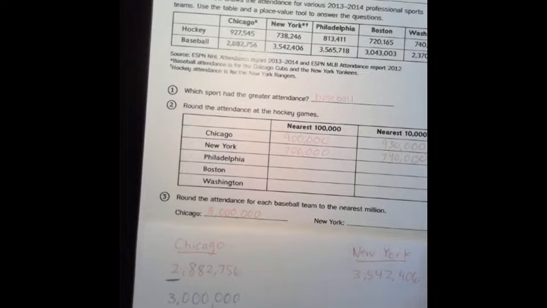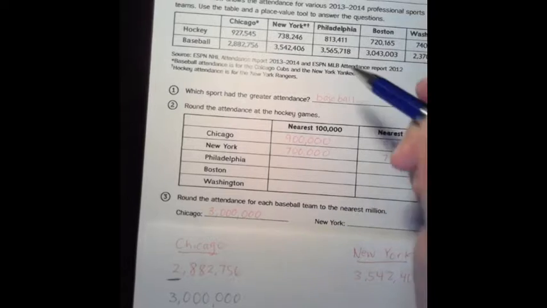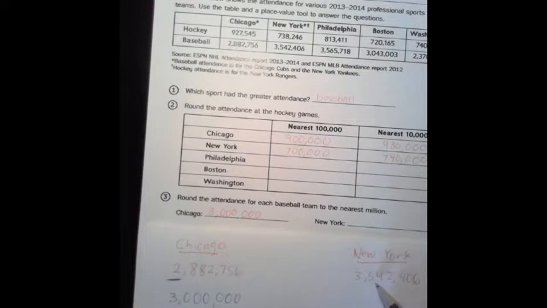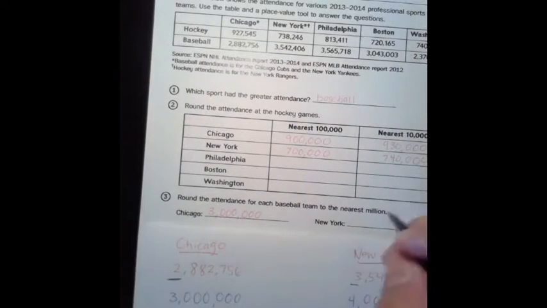Same thing for New York. The attendance for New York's baseball stadium was 3,542,406. So we're going to put our stop sign under our 3. This is our boss. 5 and above, give it a shove. So it is a 5, which means we do need to give this a shove up to 4. And then all the digits after our stop sign become zeros. So that would make it 4 million.